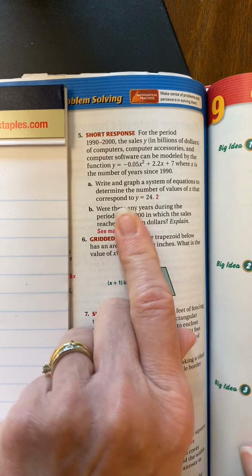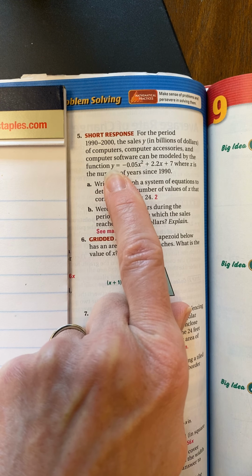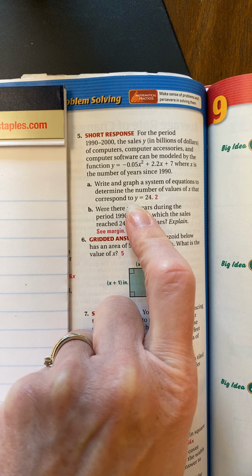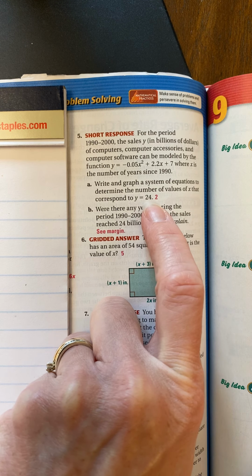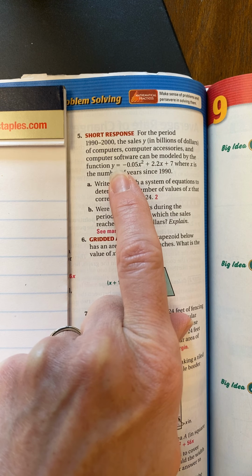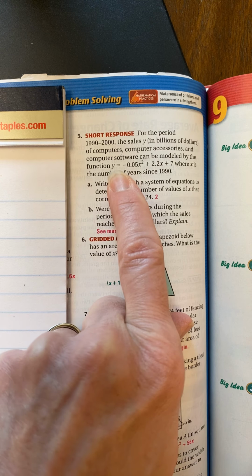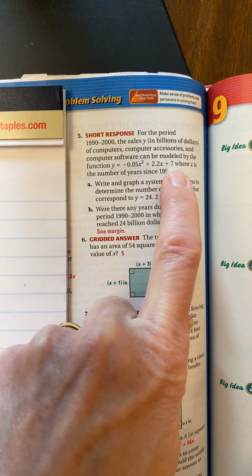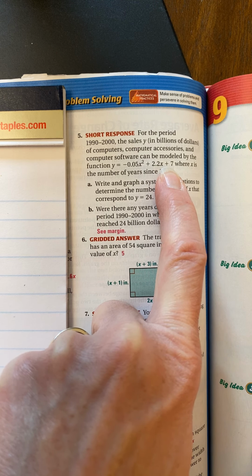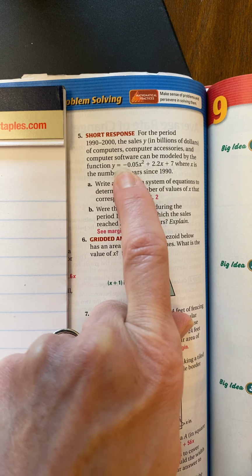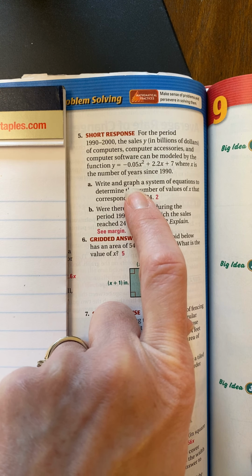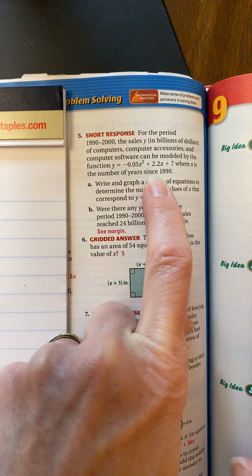So the problem is you've got sales, y, and the sales can be modeled by this. And we want to know, do the sales ever get to be $24 billion? Y is in billions of dollars. So we know that we have to set everything over on one side. So what I'm going to do is I'm going to subtract. So if I have 24 equals this, that gives me an equation, but I want to graph it. To graph it, we need our y, correct?